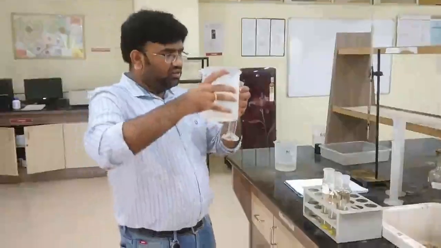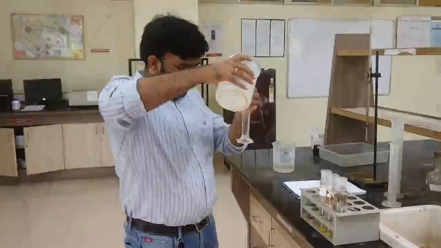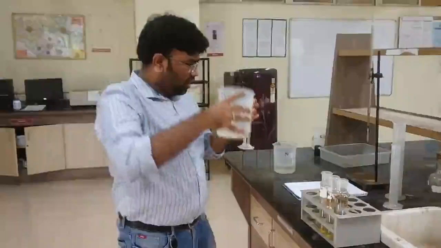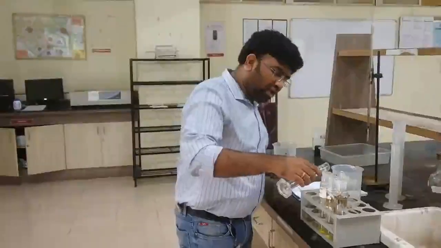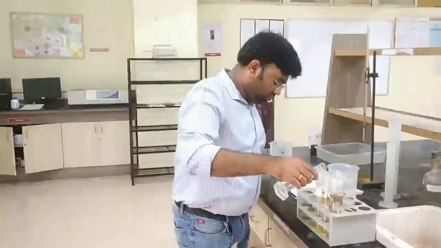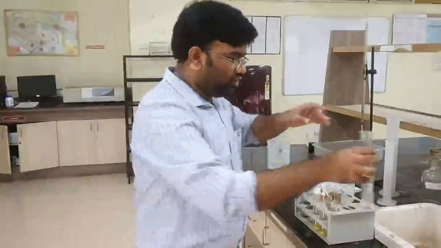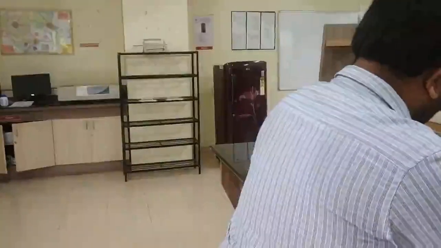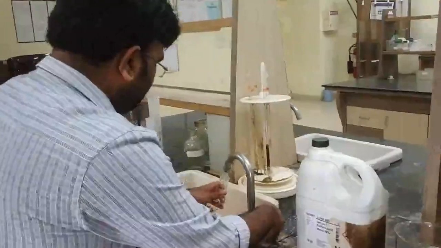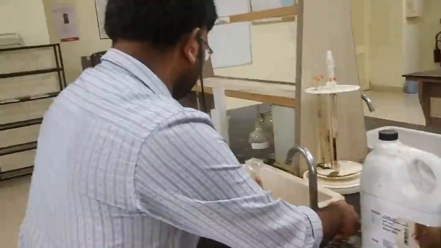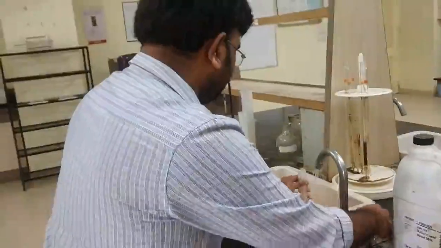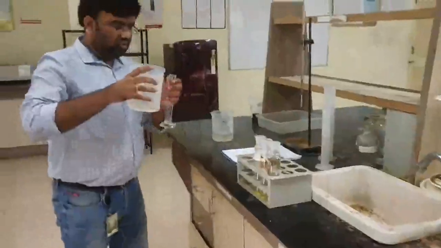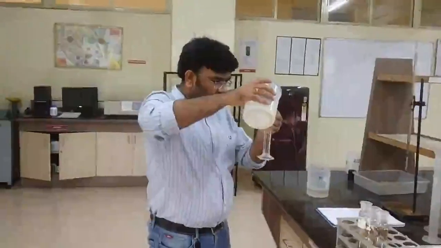As of now I am adding it into the blank. So I am going to measure 20 ml of distilled water and add it in the blank flask. Just a minute. I'll be washing this properly to avoid some failures, because this is our very reference flask.